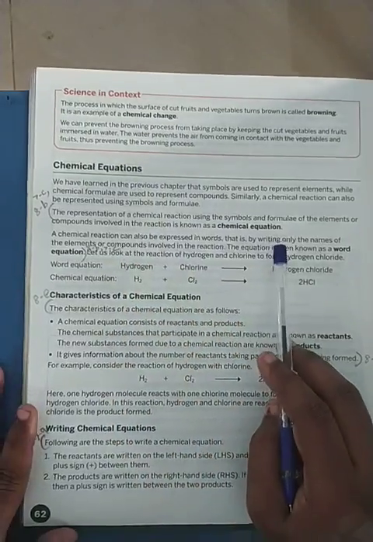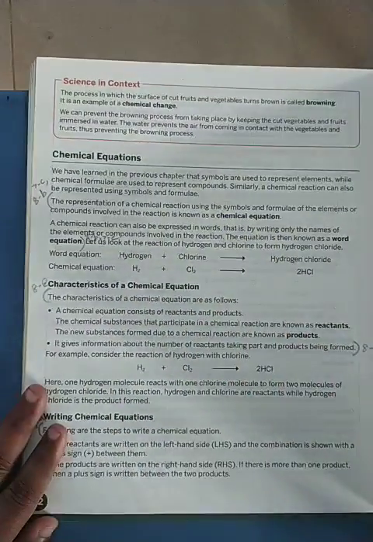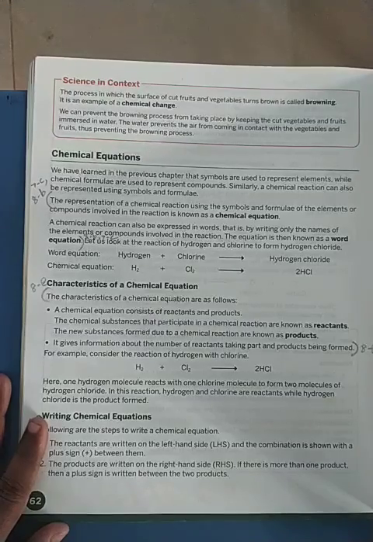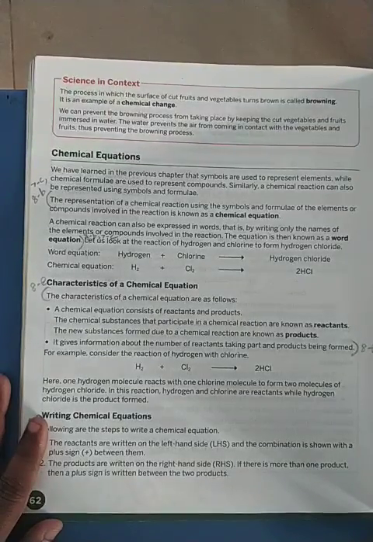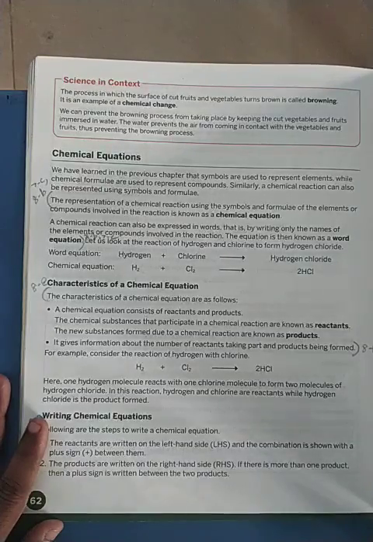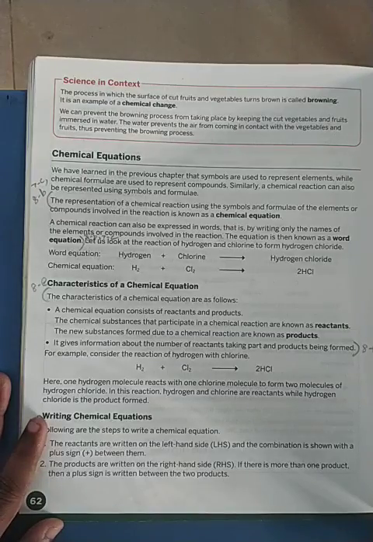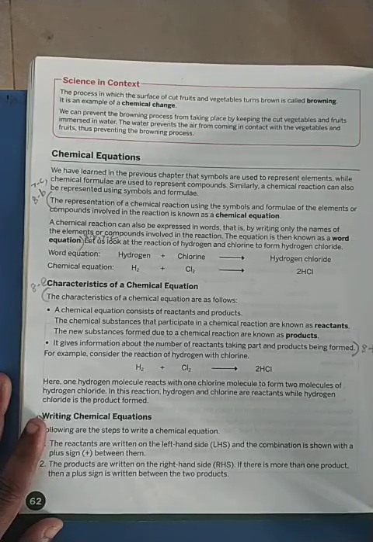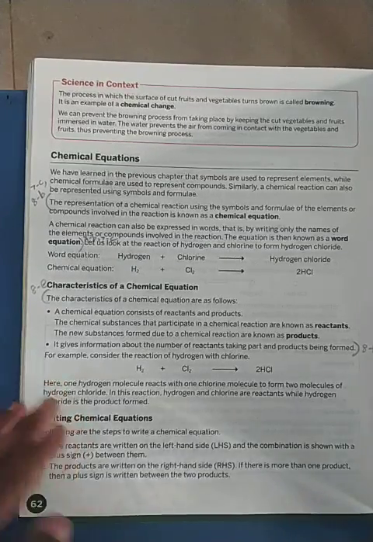Then, coming to the chemical equation. This is a very important topic. You should learn it. This is like the alphabet for our chemistry, because in your higher standards we will be talking in terms of equations only. So you should know how to form the equation and how to balance the equation. That first step is being taught in the 7th standard.